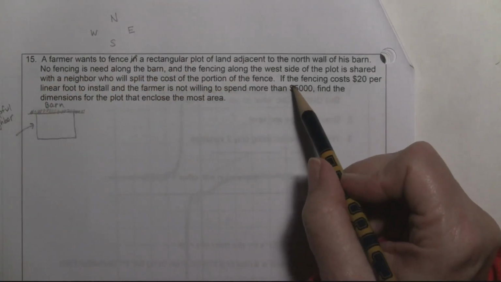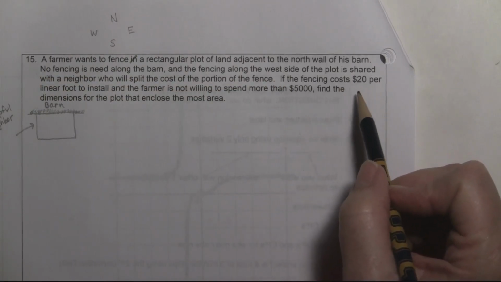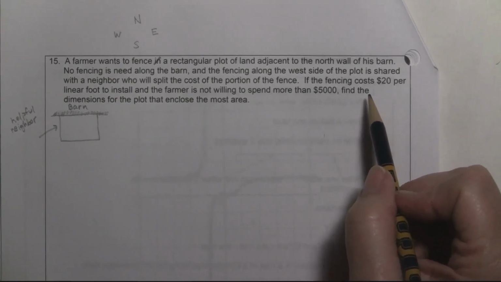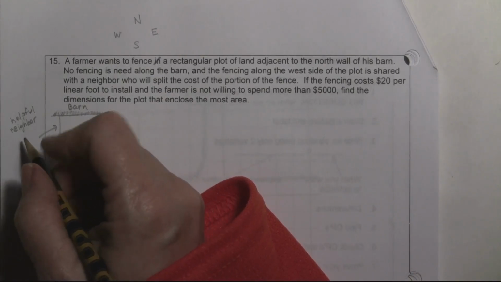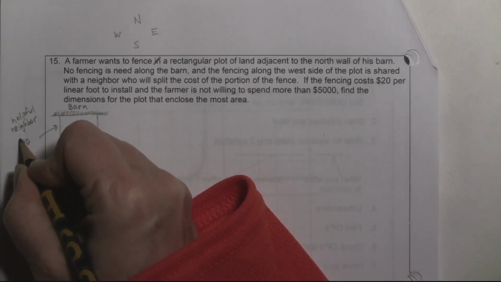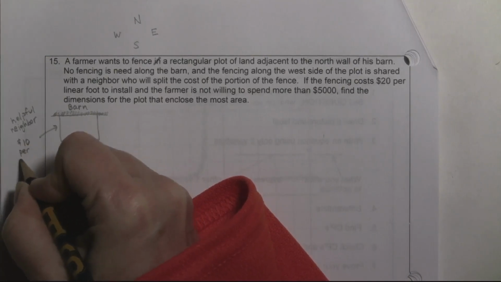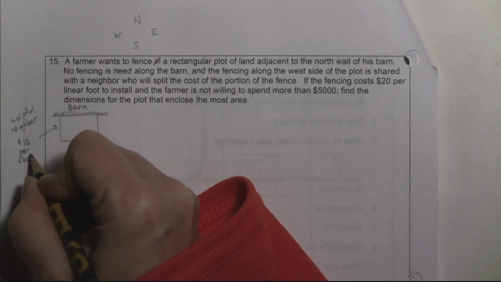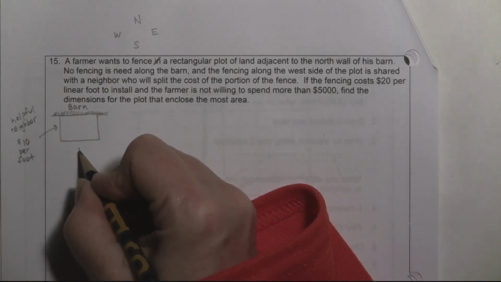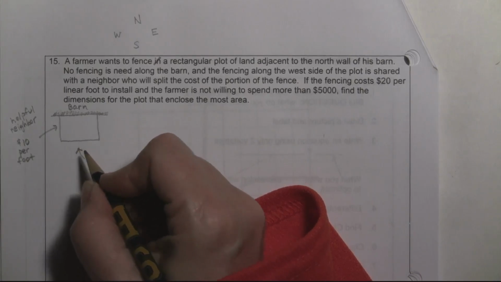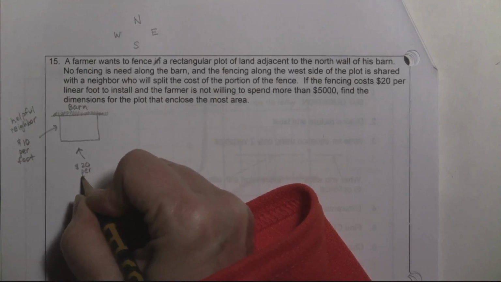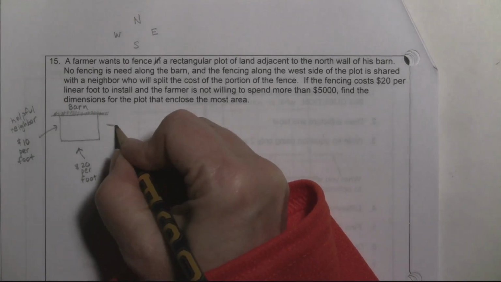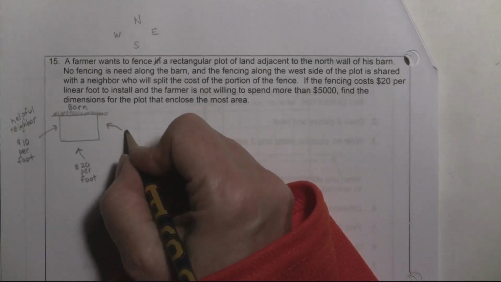And so let's see what it says. If the fencing costs $20 per linear foot to install, okay, so if the neighbor was going to split the cost and was willing to pay half, then would you agree that if it's $20 to fence, this side over here is going to cost $10 per foot to fence? And then this here, because we don't have the helpful neighbor here, is going to cost $20 per foot to fence. And same over here, $20 per foot.